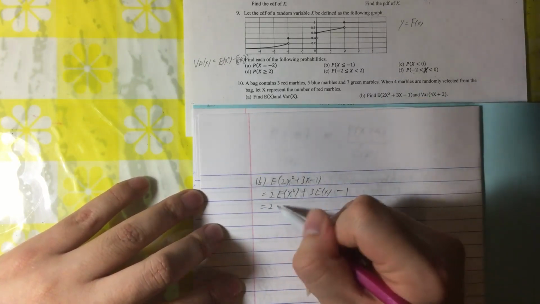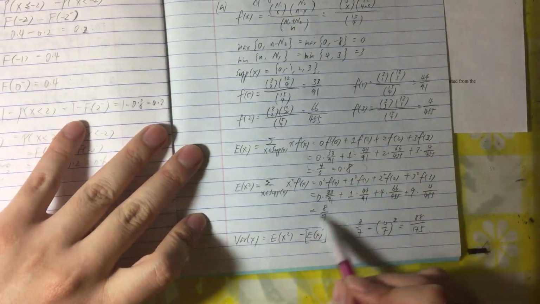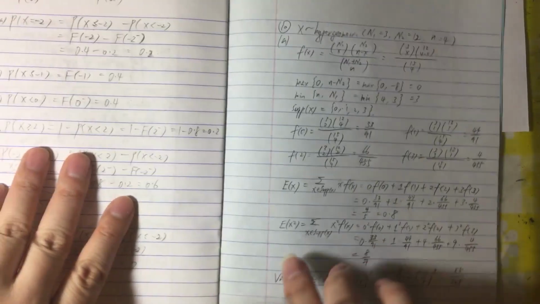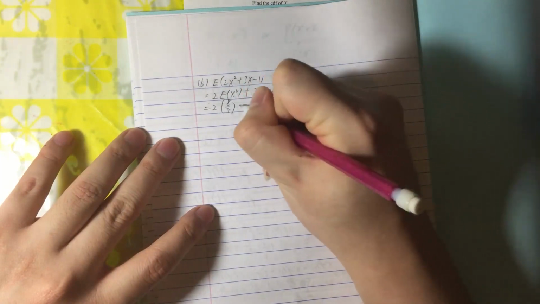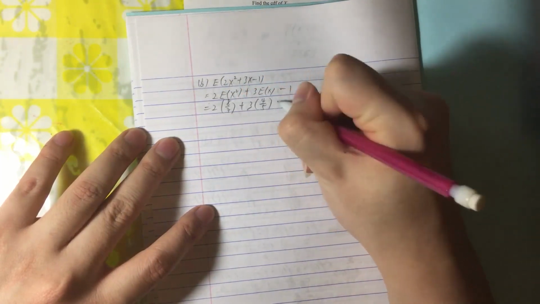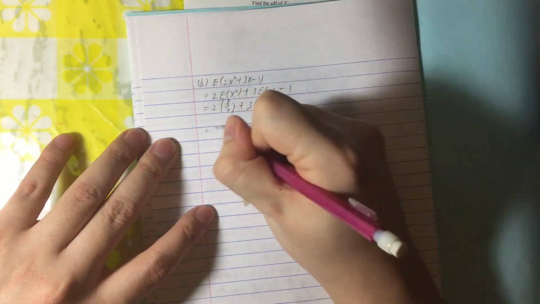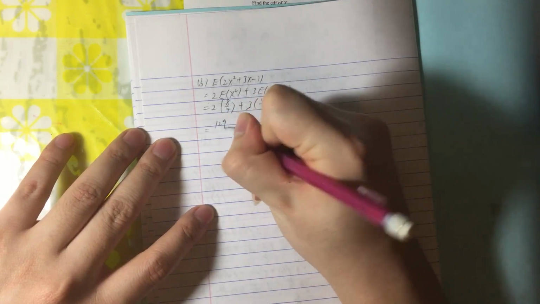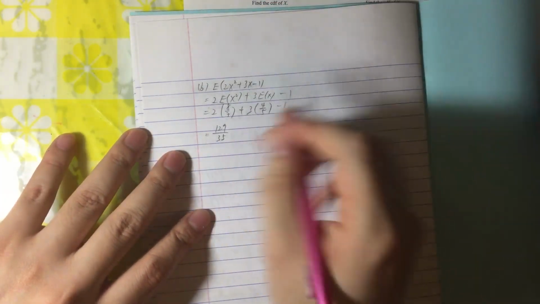From the previous part, expected value of X squared is 8 over 7, expected value of X is 4 over 5. Then I use my calculator, I get 129 over 35. That's the expected value.